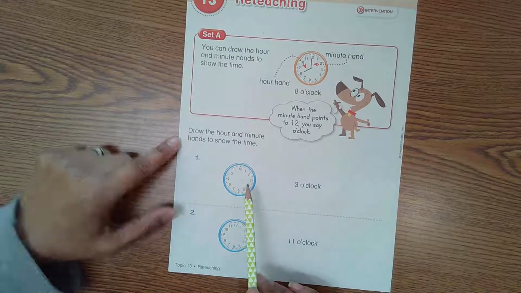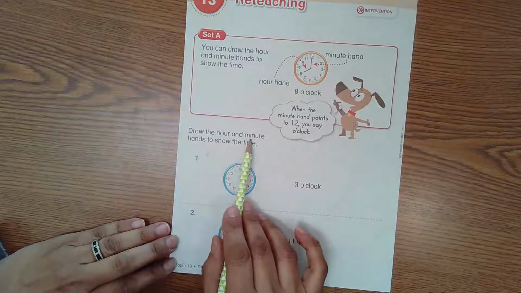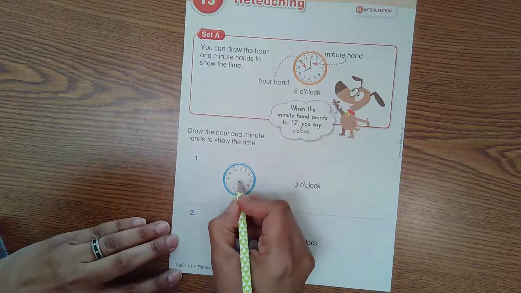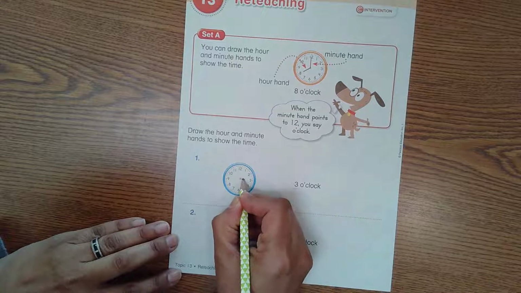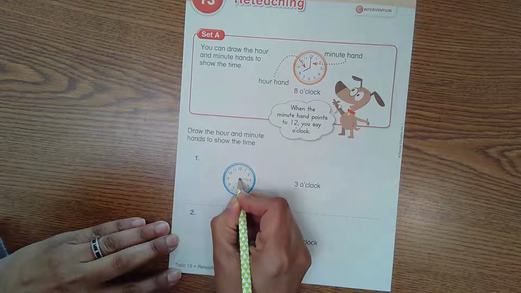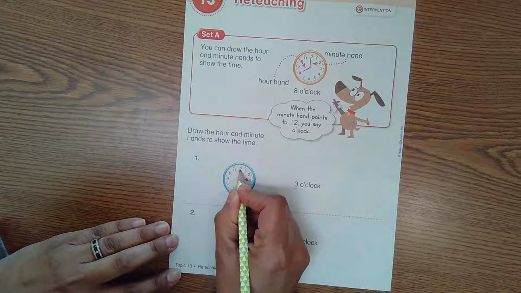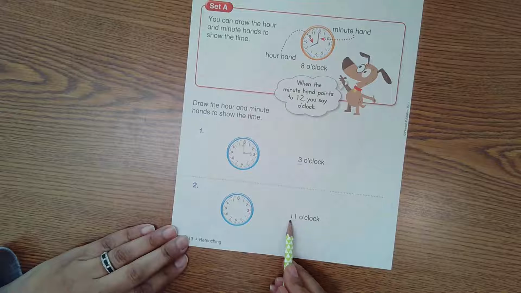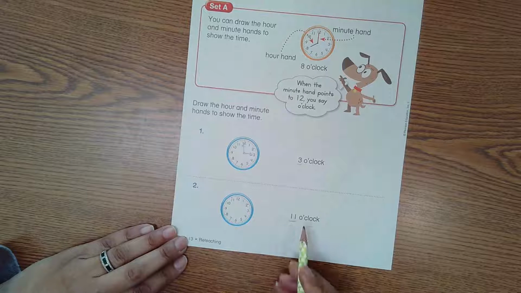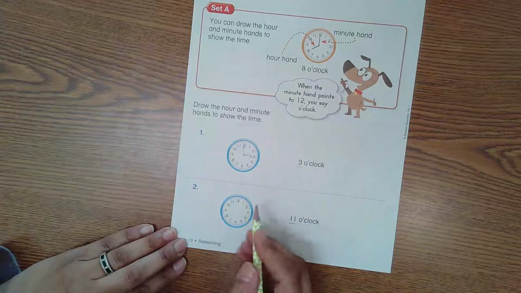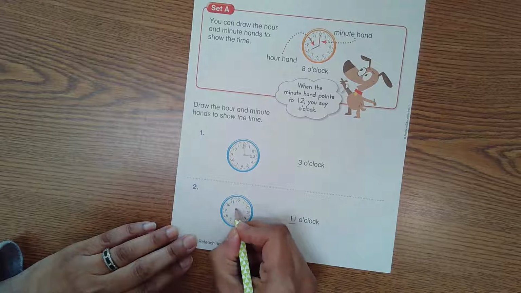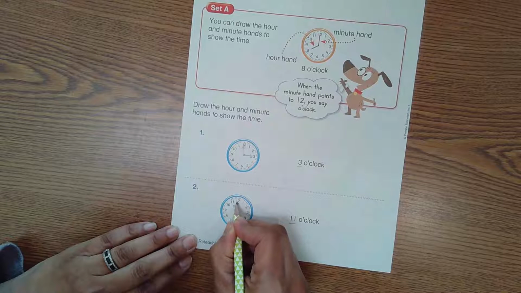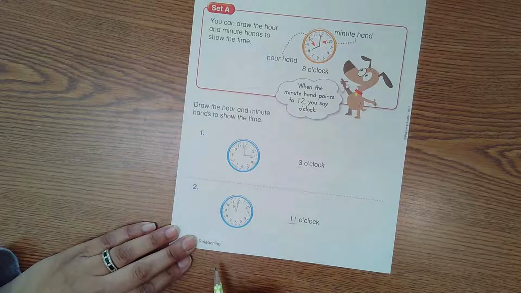All right, over here, we need to draw the hour and minute hands to show the time. I have 3 o'clock, so I'm going to put my point in the center. This is my hour hand pointing to 3, and the minute hand pointing to 12, so it's 3 o'clock. Okay, let's go to the next time. 11 o'clock. Now we know 11 o'clock means our hour hand is pointing to 11 and the minute hand pointing to 12. So let's do this. This is our short hand pointing to 11, and then the minute hand, the long hand, pointing to 12. So it's 11 o'clock.